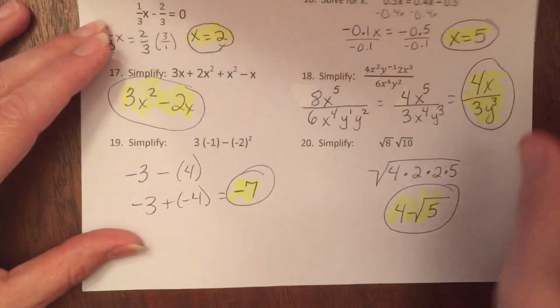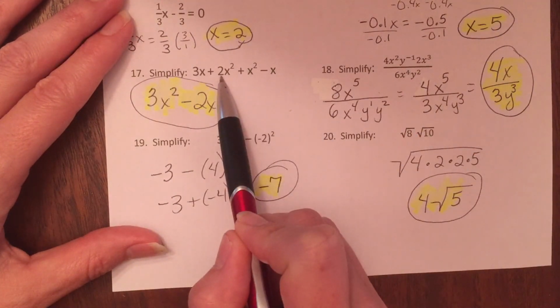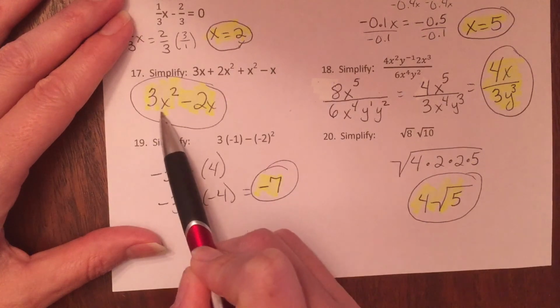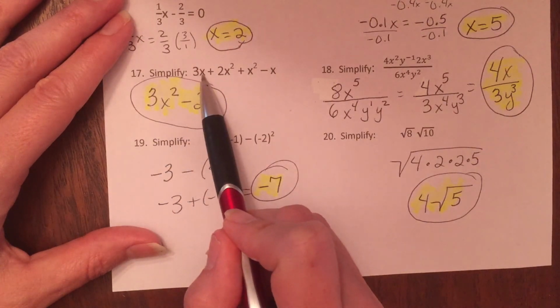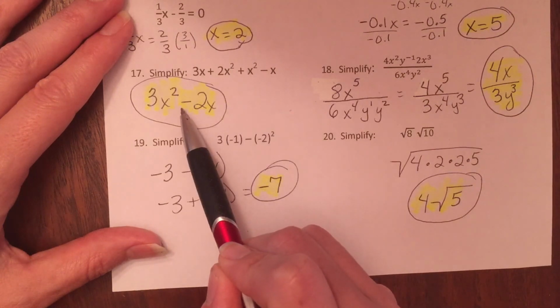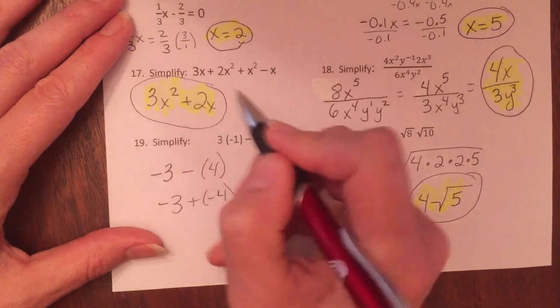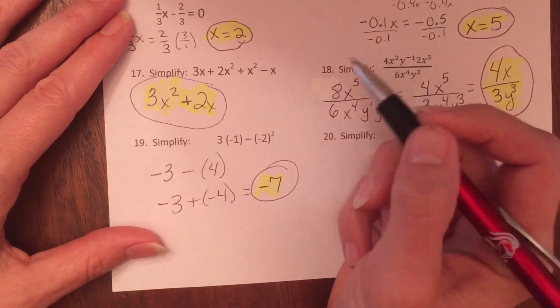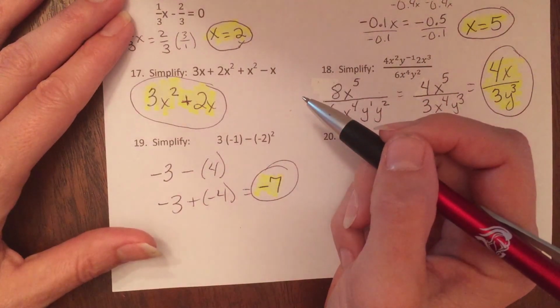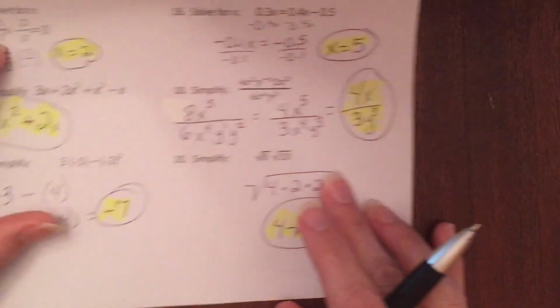17 was a combine like terms problem. I combine my x squareds, 2x squared here, and another x squared gives me 3x squared. 3x is here and a negative x. 3 and negative 1 gives me, whoops, this should be positive 3x squared plus 2x. Okay? Number 18.